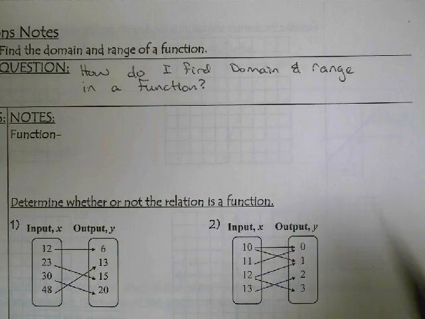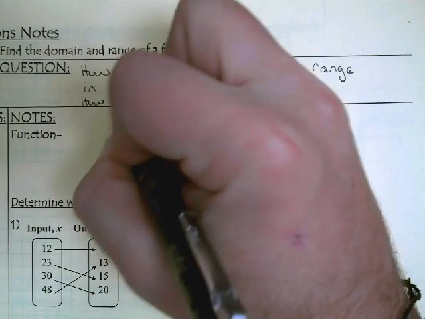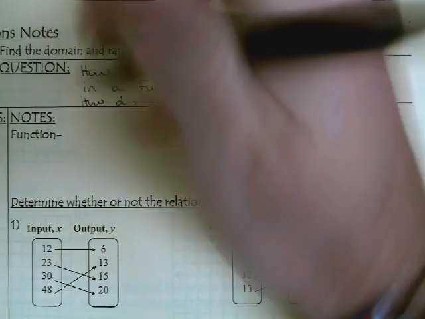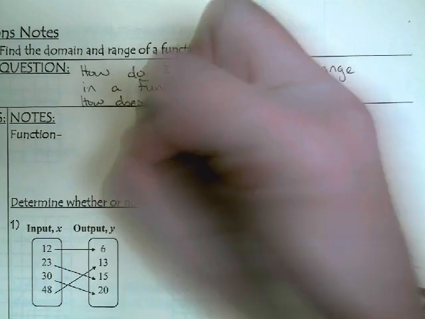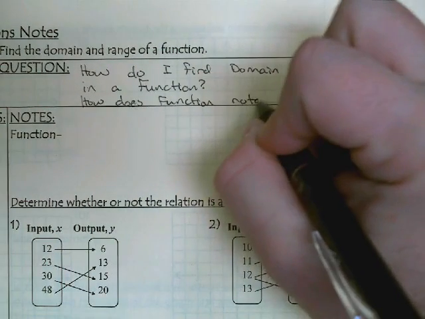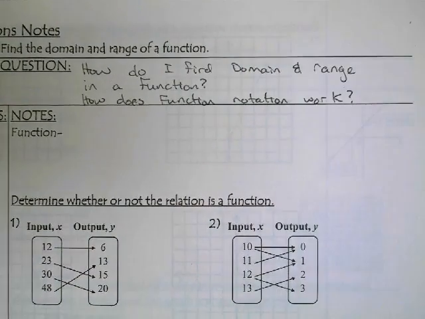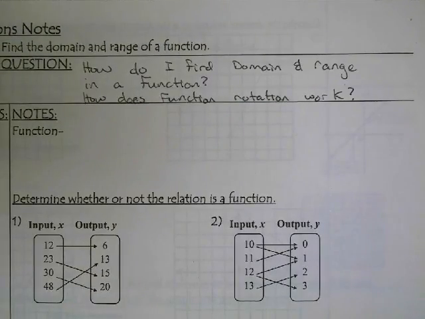We'll have another essential question, which is, how does function notation work? So we're going to talk about domain and range in a function, and we will talk about how function notation actually works.